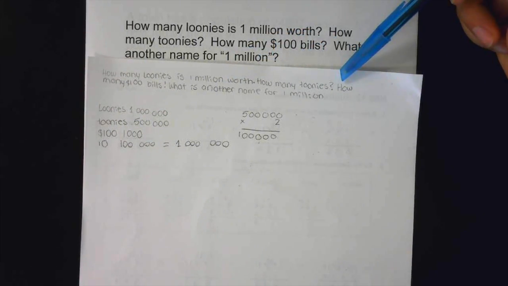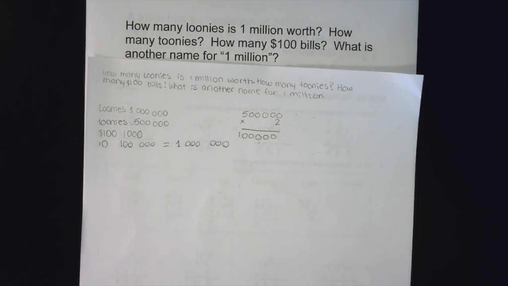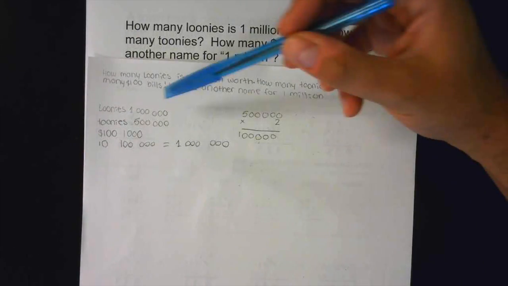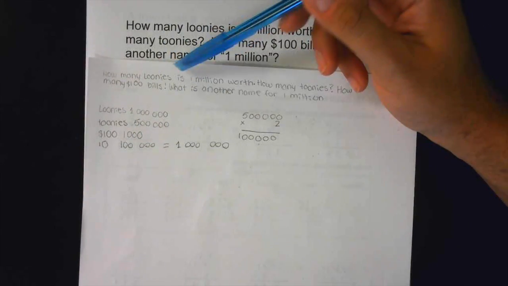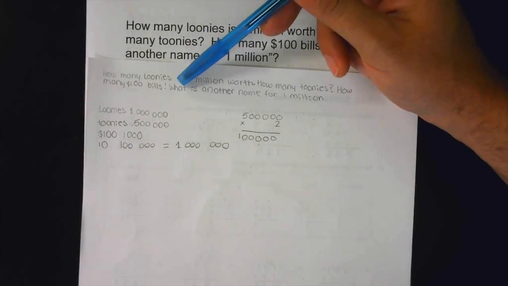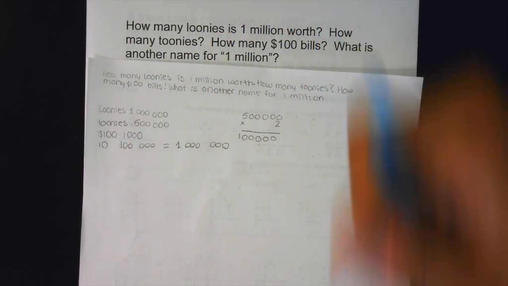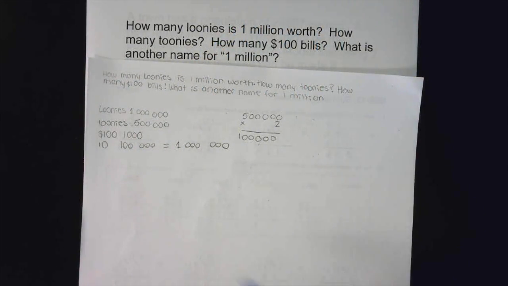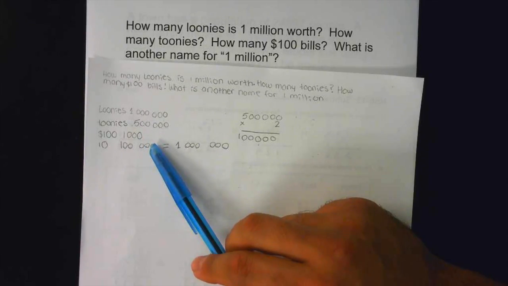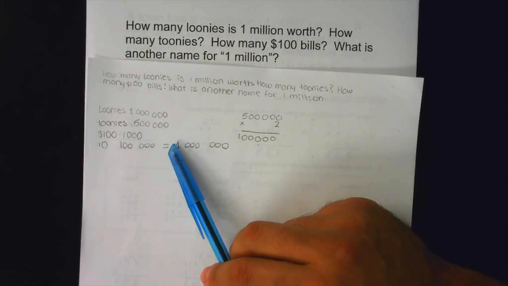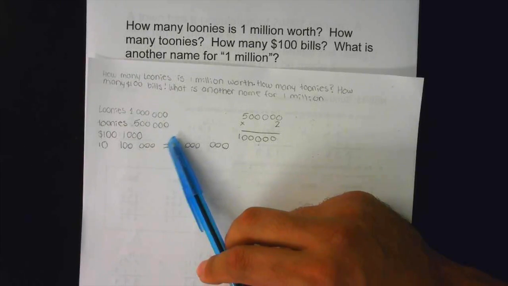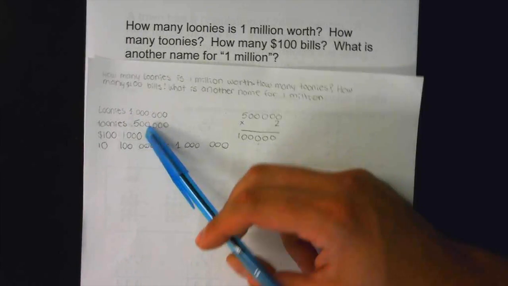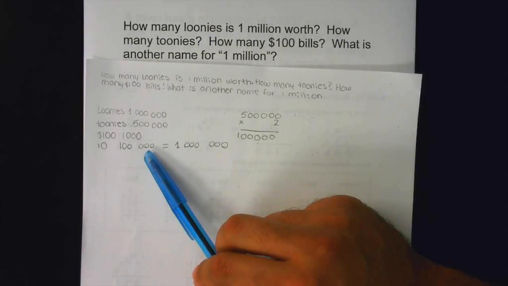How many $100 bills would you need? And you said you would need 10,000, right? Okay. And the last question here, what is another name for $1 million? That was a little trick. And they said 10 100,000s. Is there another way to say 1 million in a different way? So 10 100,000s is correct.